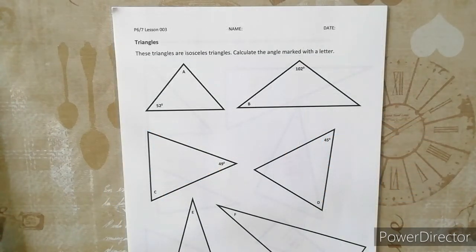Now the next part of our lesson, in fact the next 2 parts of our lesson, are going to be looking at triangles. So this first part is looking at angles in isosceles triangles. Can you remember the names of the different triangles and what those names mean?